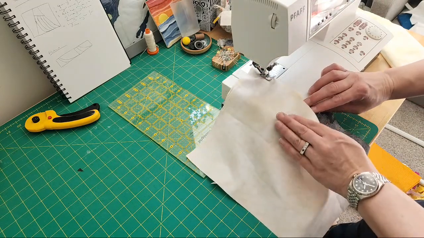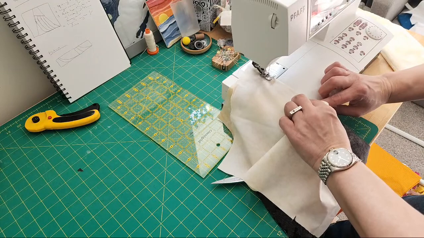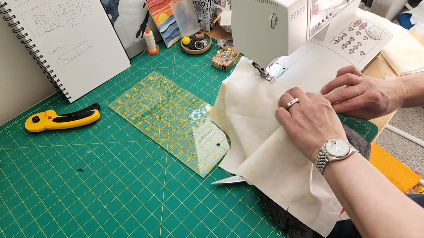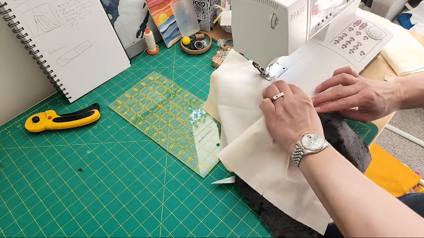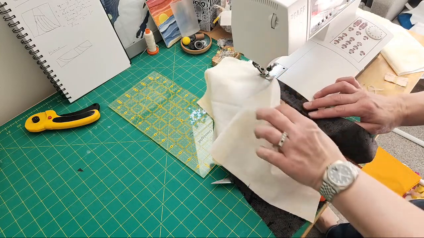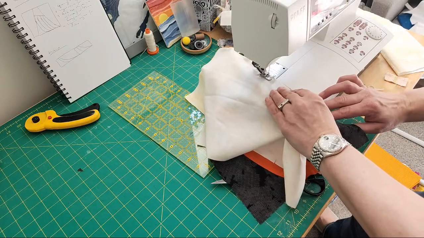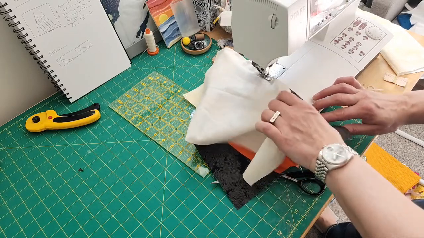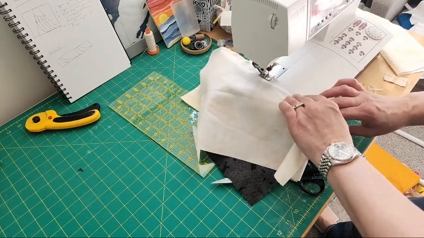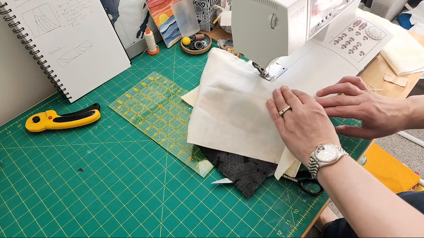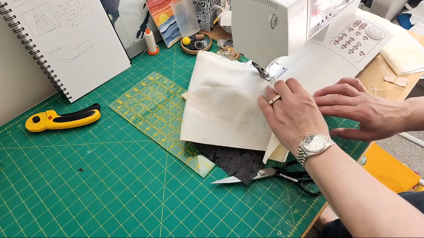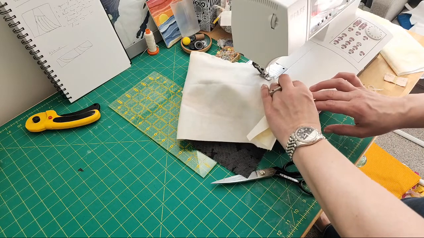And I'm notorious for forgetting to hold my threads. That's one of the reasons I love the spider so much. It just makes that easier, and you don't get those nests or knots at the bottom if you forget to hold your threads or your machine becomes unthreaded. So just going to go down.